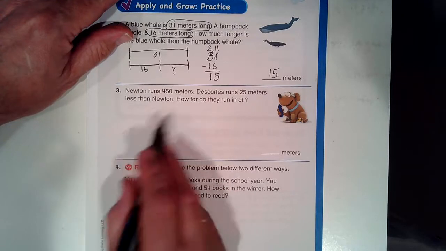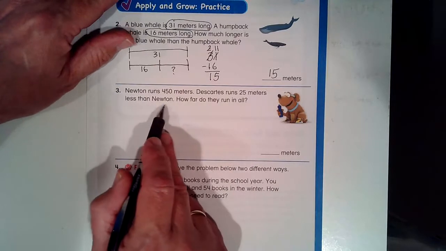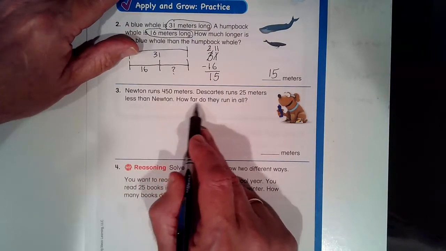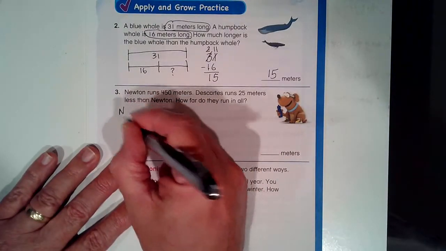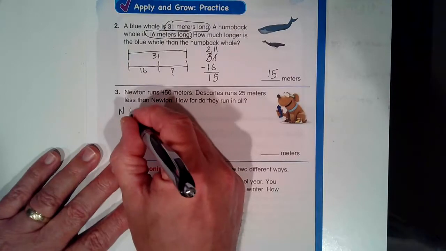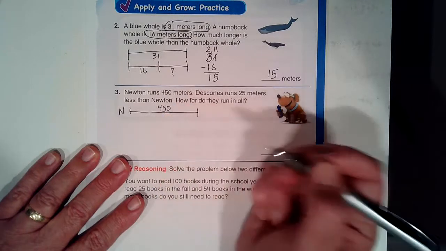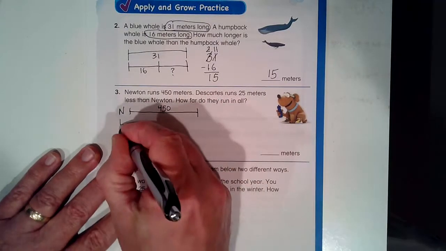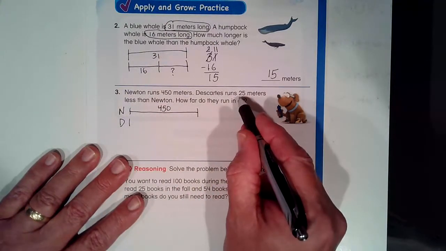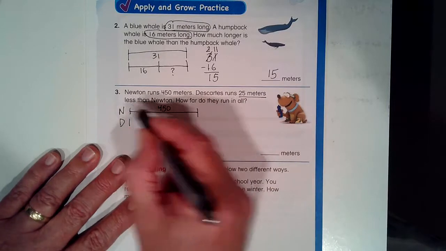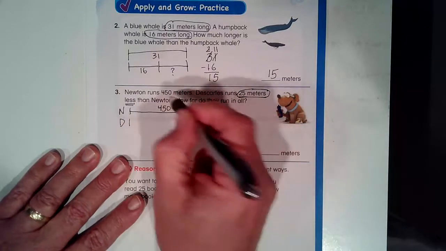Newton runs 450 meters. Descartes runs 25 meters less than Newton. And how far did they run in all? So, Newton, I'm going to say N for Newton, runs 450 meters. Descartes, D, runs how much? 25 meters less, right?